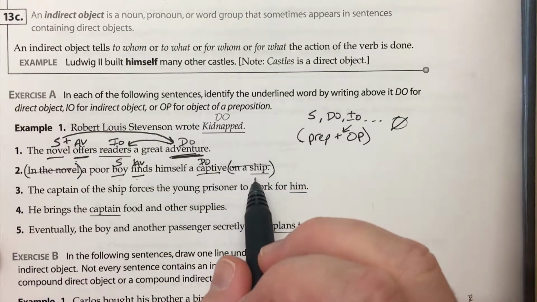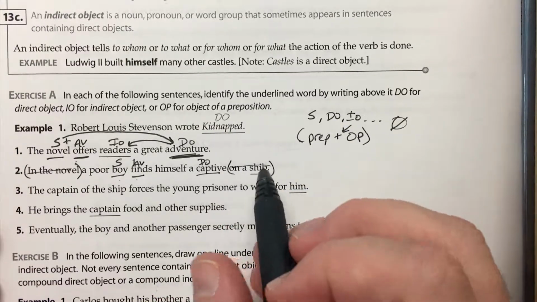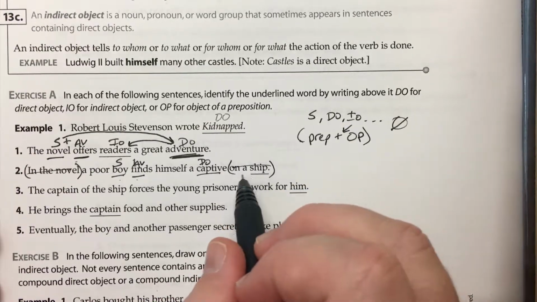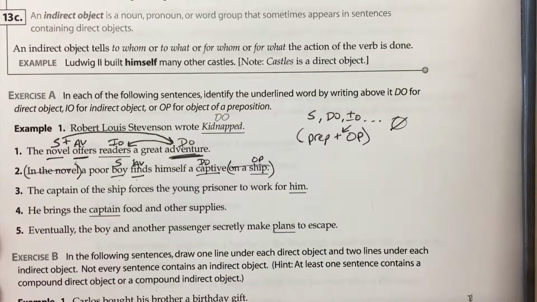All right. Ship here is our underlined. Our instructions say to label the underlined part. So ship would be, since it's inside a prepositional phrase, our OP, or object of the preposition.